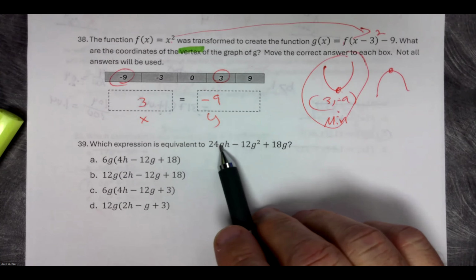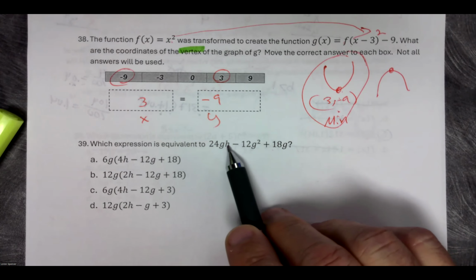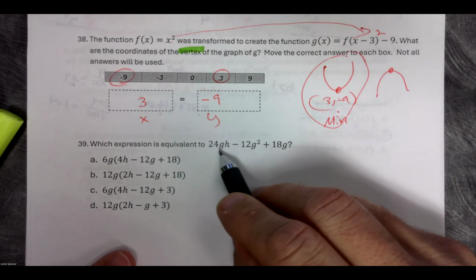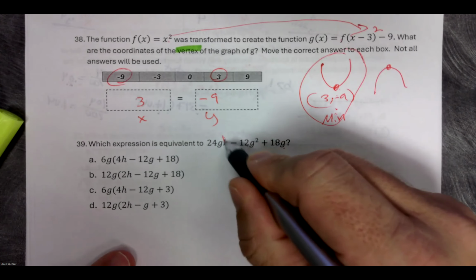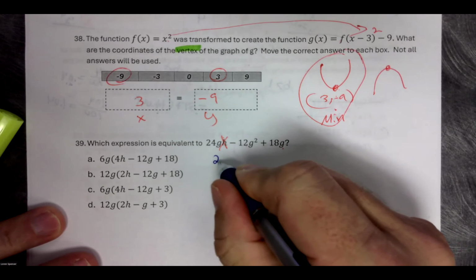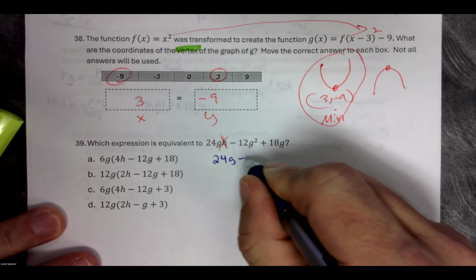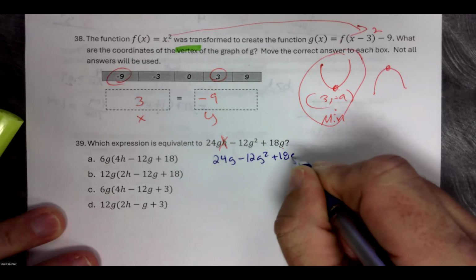In this case, this is one of those times I'm going to plug everything in. Now, they made things different. They added two variables. If they do this, find the one that keeps showing up. G keeps showing up, so I have to keep the G. I'm going to cross that out. They're just trying to be tricky. So we're going to keep 24G minus 12G squared plus 18G.